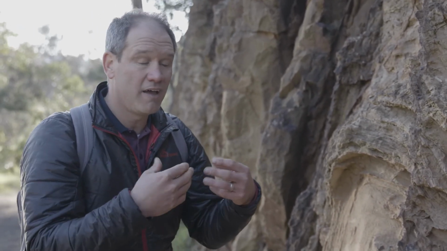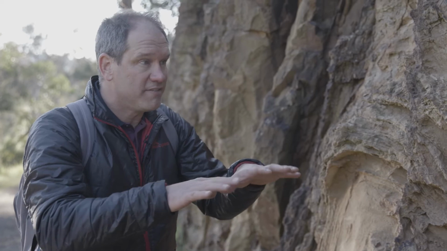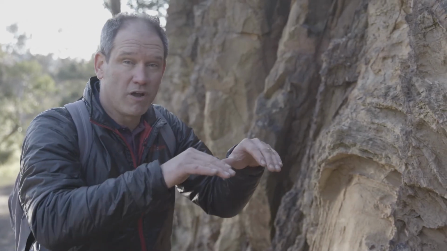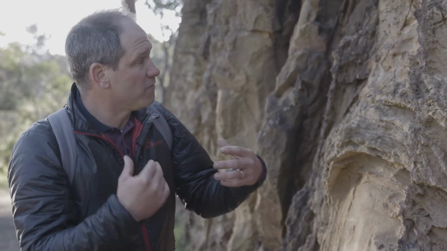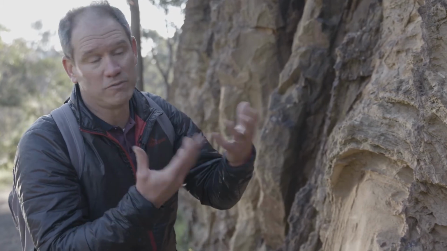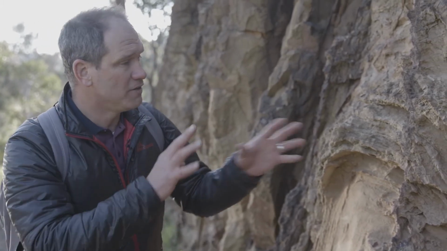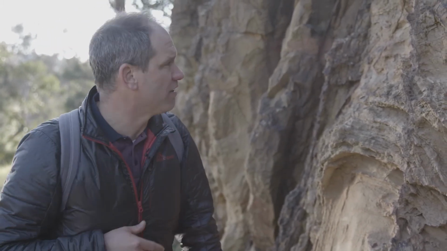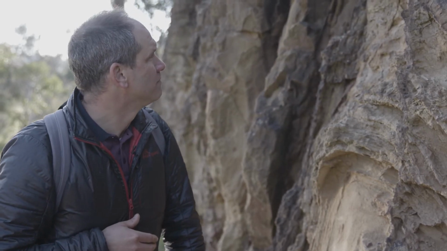Sometimes we get faulting first that propagates into rocks and causes them to fold. And sometimes we have folding first that ultimately leads to faulting. And so understanding that kinematic progression is actually quite important for us.